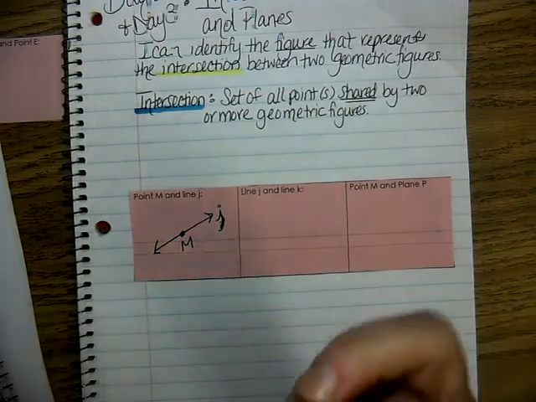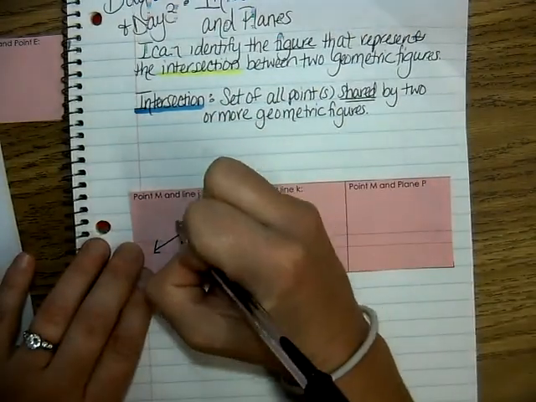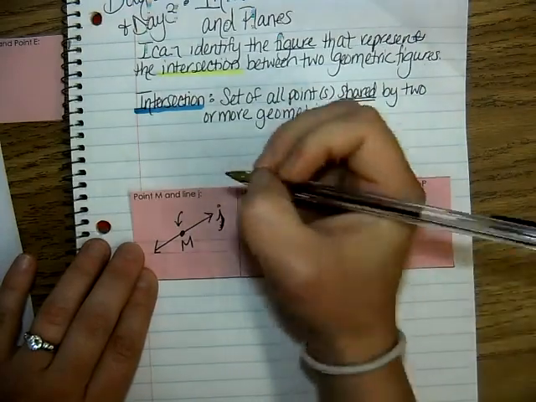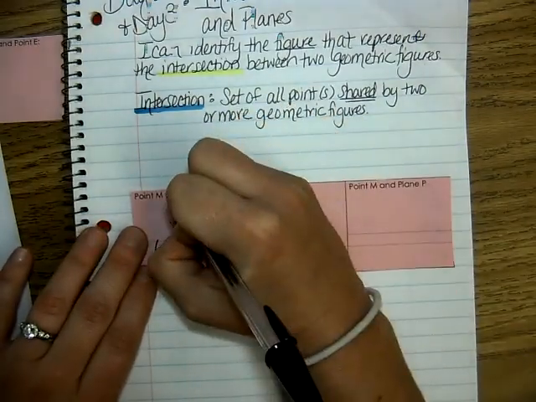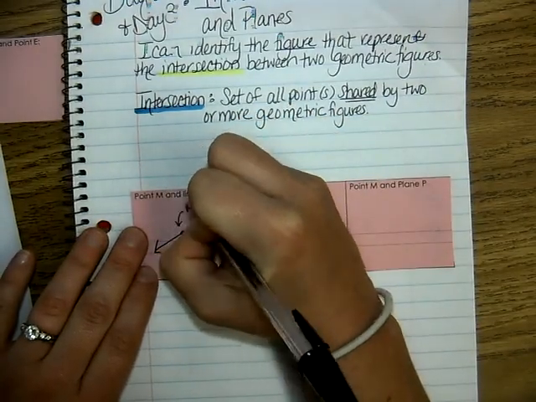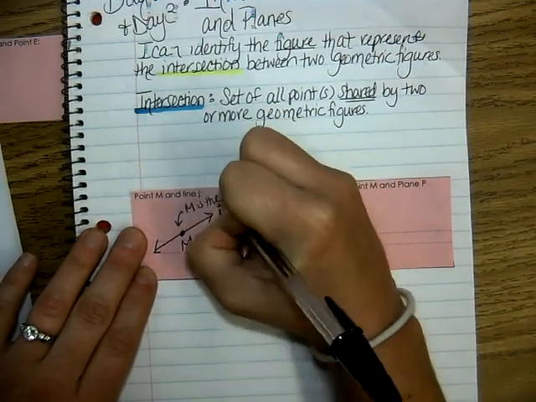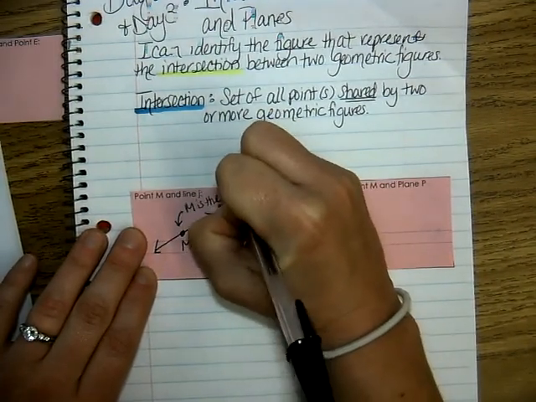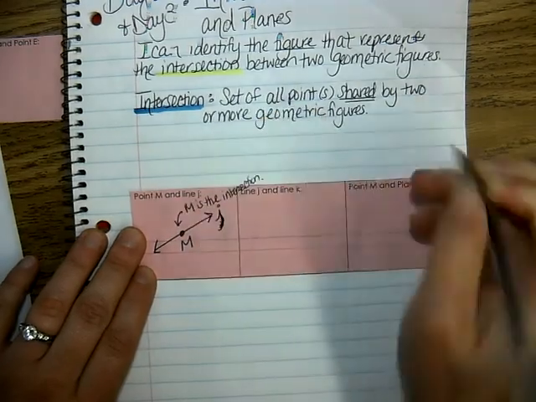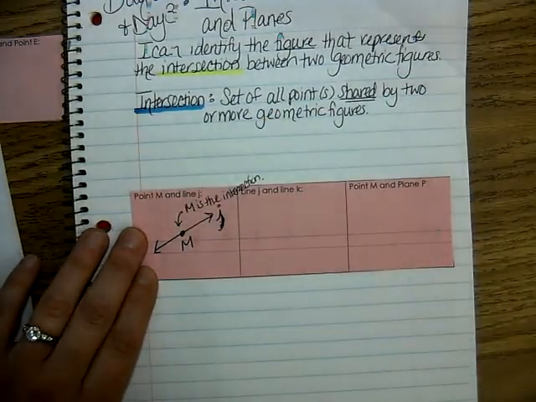And these 2 figures intersect simply at one point. Point M is the intersection. Point M is considered the intersection.